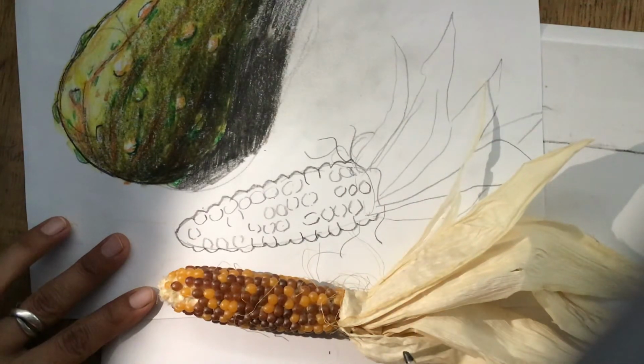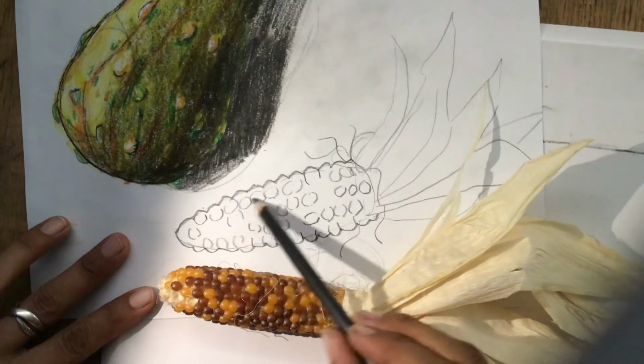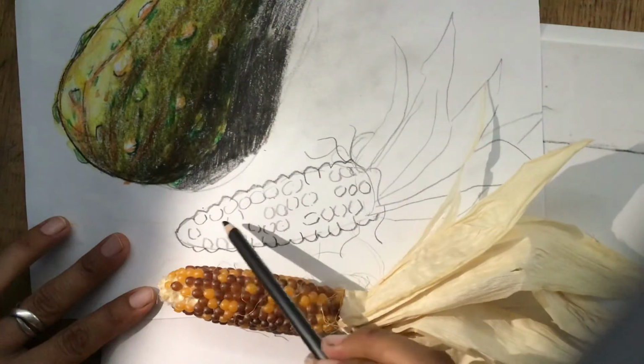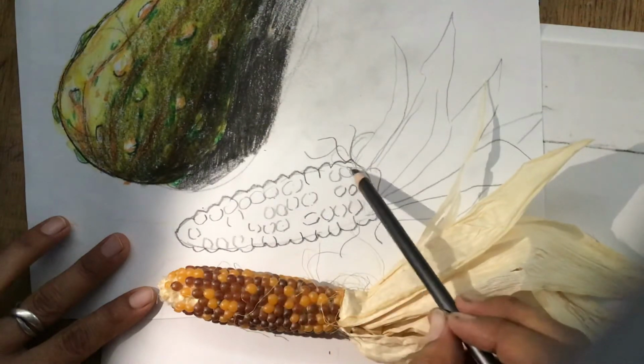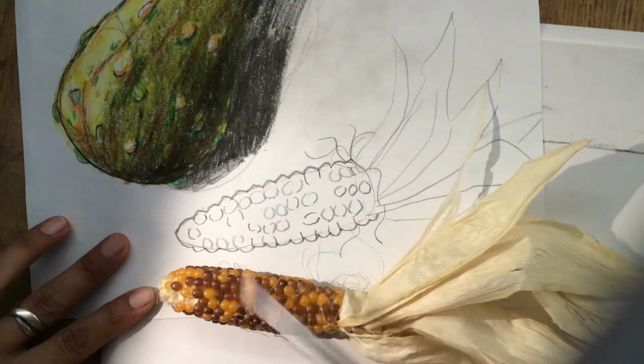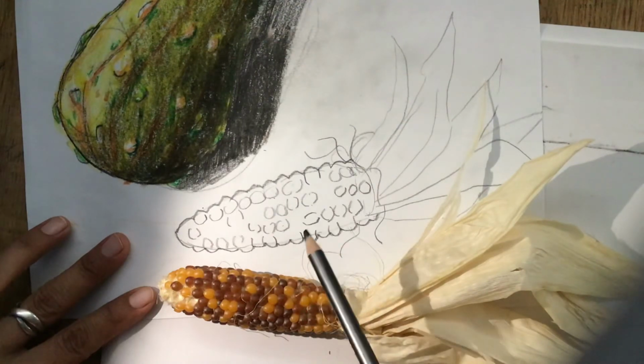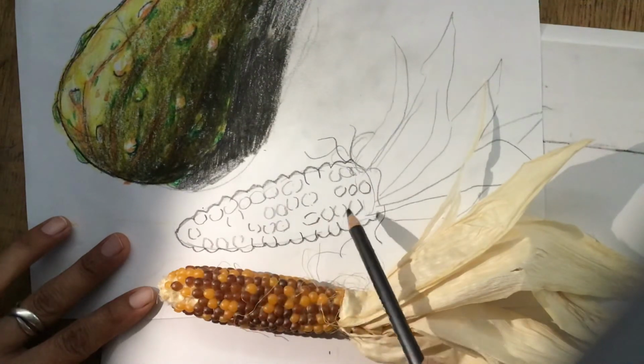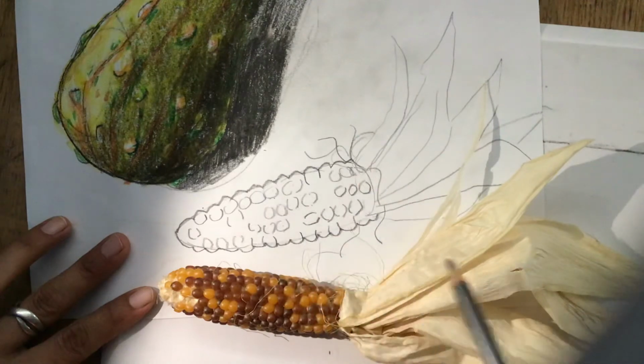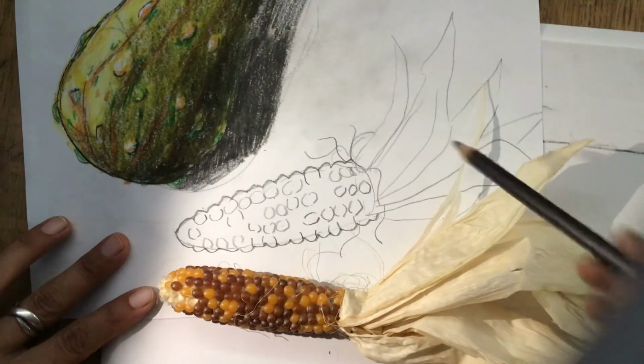So this is what I have. And again, this is called abbreviation. You don't want to draw every single corn kernel because it won't help us with coloring, and it's too much detail. So I think that's pretty much it. Now we're getting to the coloring part.